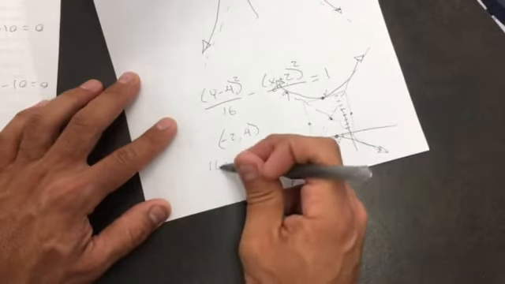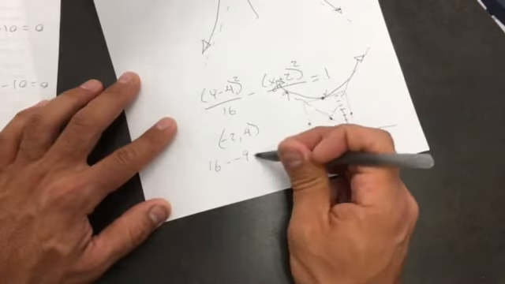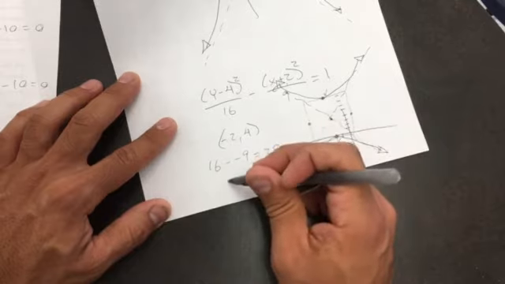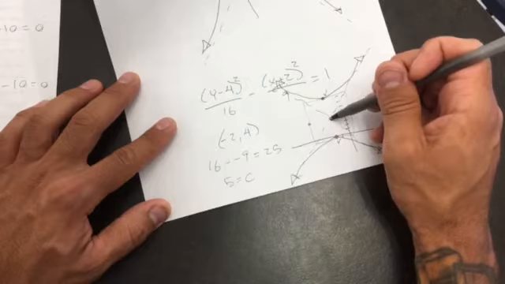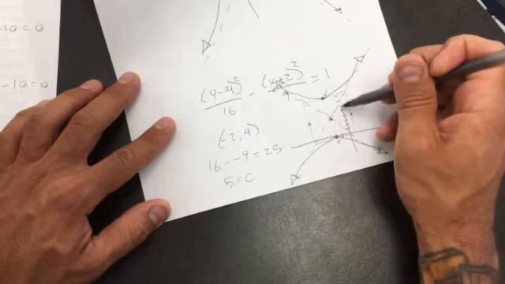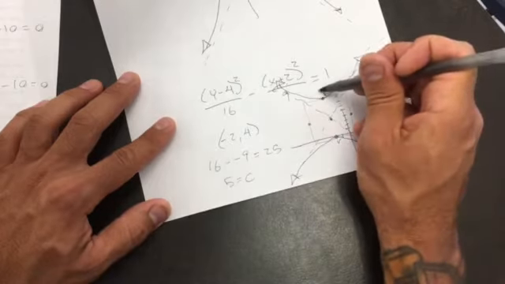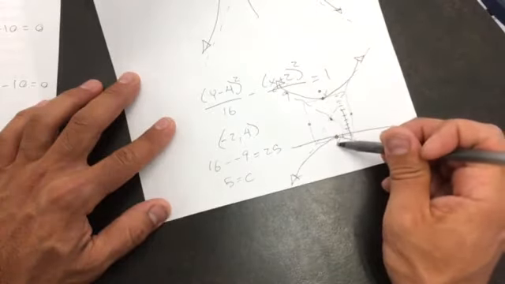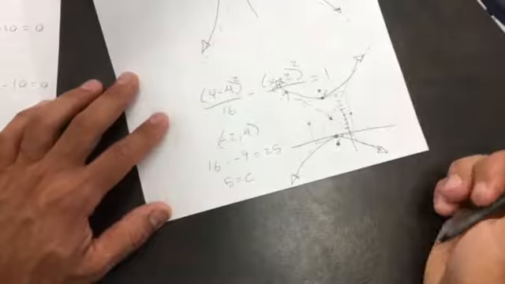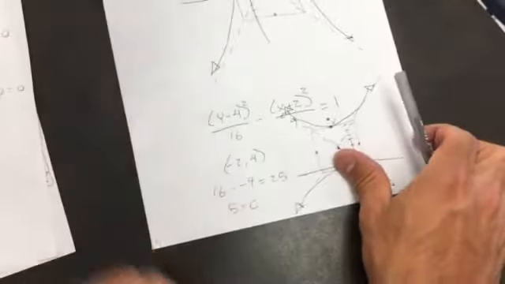To find the foci, I do 16 minus negative 9. It's 25. Square root of 25 is 5. So that means I'm going to add 5 to this value right here. So 1, 2, 3, 4, 5. It's going to be right here. 1, 2, 3, 4, 5. It's going to be right here. And that's it for graphing the hyperbolas.